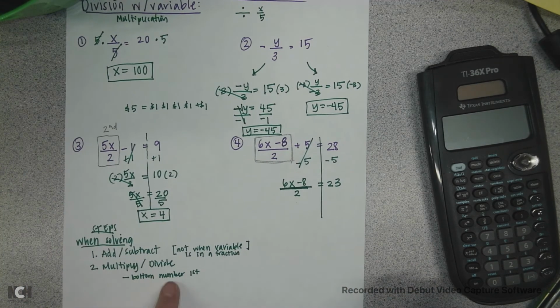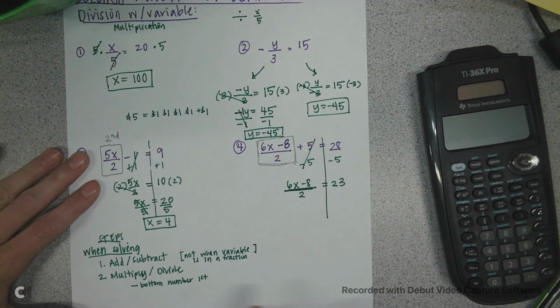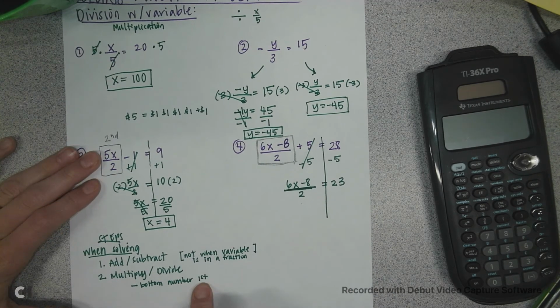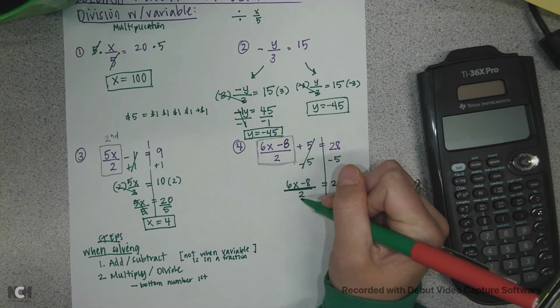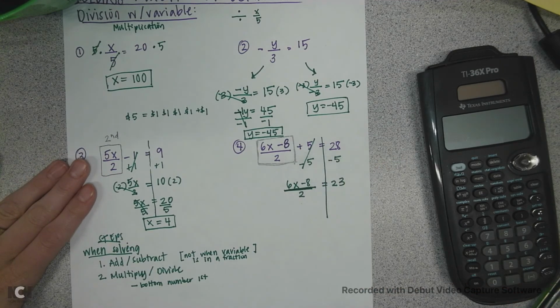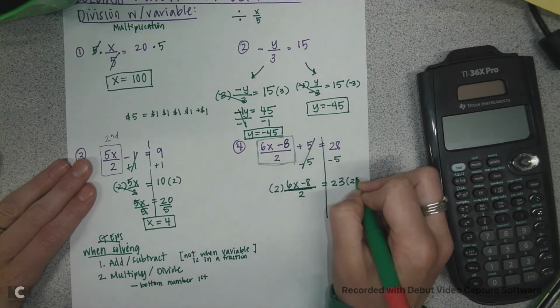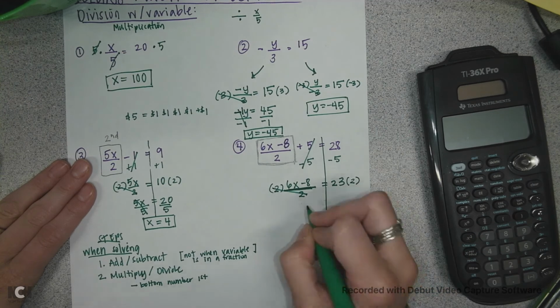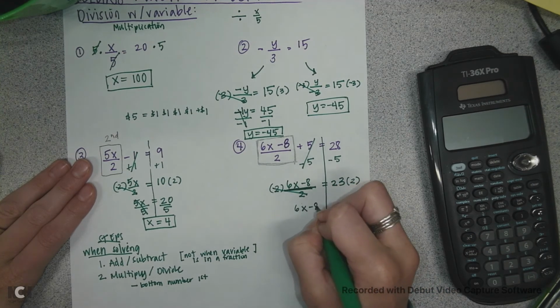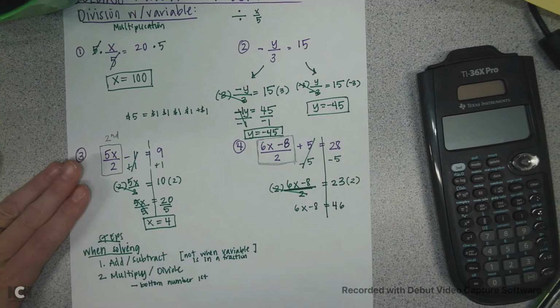Okay, so we're going to multiply, divide. We're going to get rid of this little 2 first because that's the bottom number. And we're going to do that by doing the opposite. Remember, this variable and this 2 are getting divided. That's what fractions mean. They mean divide. And the opposite of divide is multiply. What we do to one side, we do to the other to keep it balanced. So we have 6x minus 8 equals 23 times 2, which is 46.